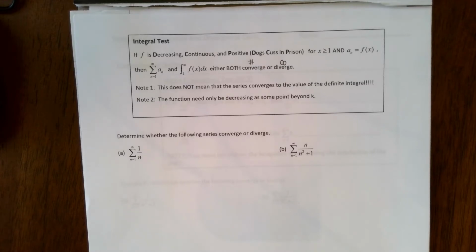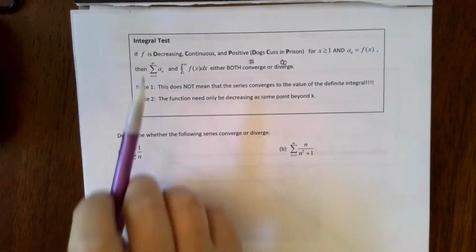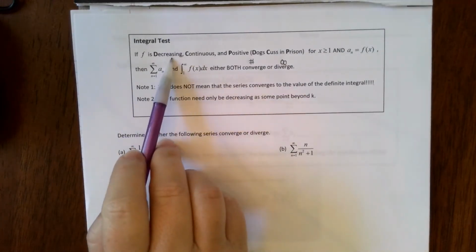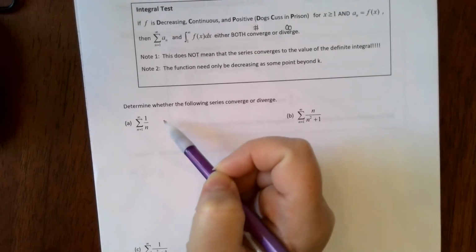It's just that as you go up and up in math, for example, if you're a math major doing a proofs class, those are the kinds of things you're going to have to focus on. You would have to show and prove that it was decreasing, continuous, and positive. Okay? So let's look at A.